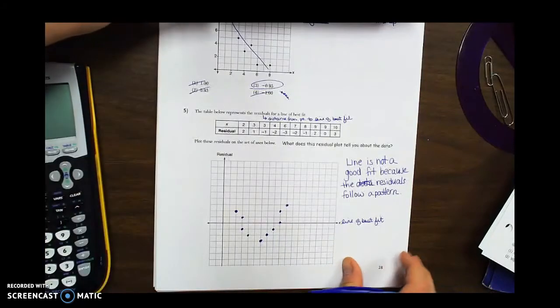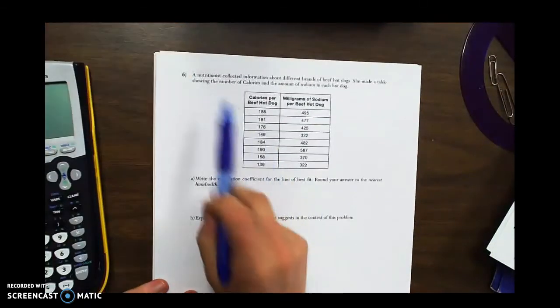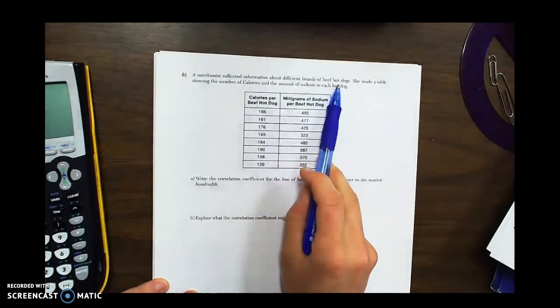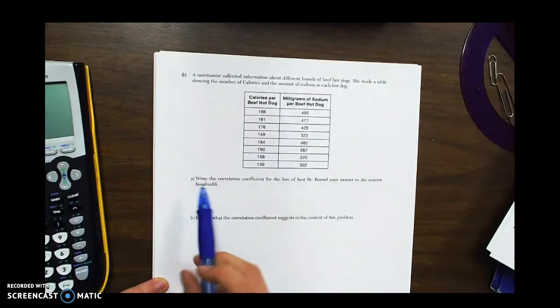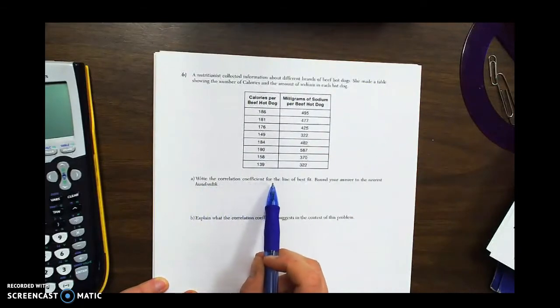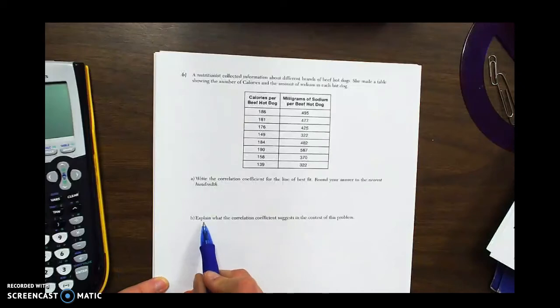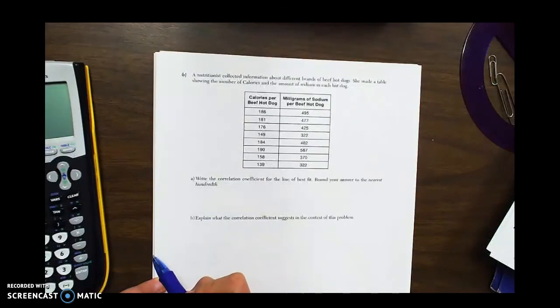All right, let's flip it on over and let's take a look at our last question for today, number 6. A nutritionist collected information about different brands of beef hot dogs. She made the table showing the number of calories and the amount of sodium in each hot dog. Write the correlation coefficient for the line of best fit. Round your answers to the nearest hundredth. Explain what the correlation coefficient suggests in the context of this problem.